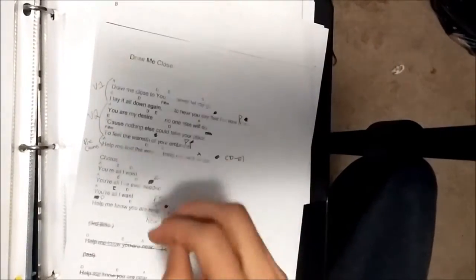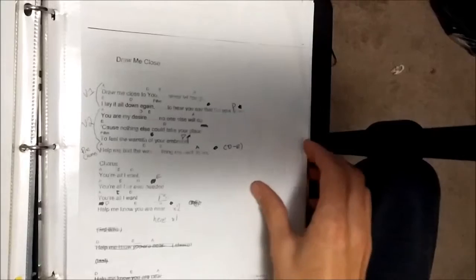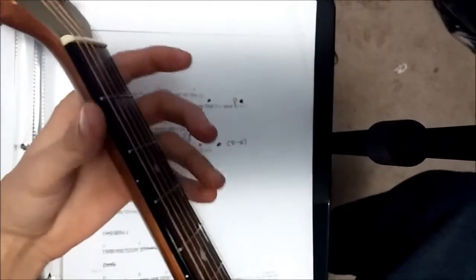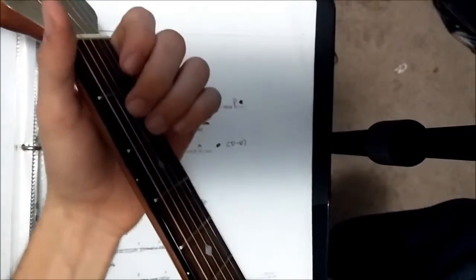So to start off, these are the 2 songs I'll be doing. I'm going to be doing Draw Me Close and Break Every Chain, the 2 songs I'm going to go over for a key of A. But before we get into that, we have to know how to play A chords. So, in this one, we're going to be showing the A2.